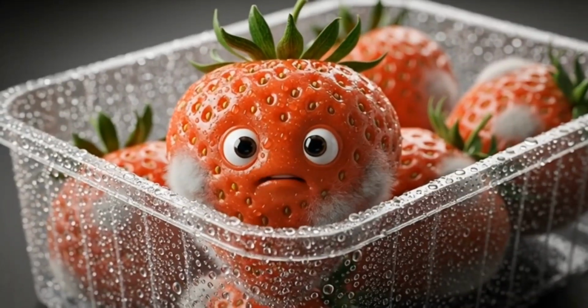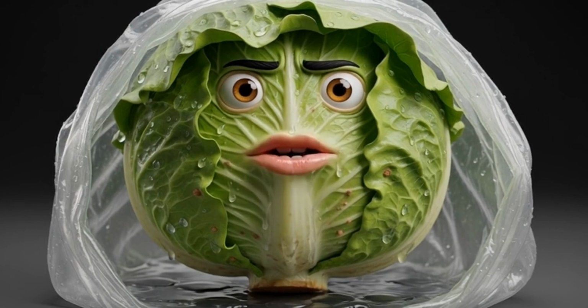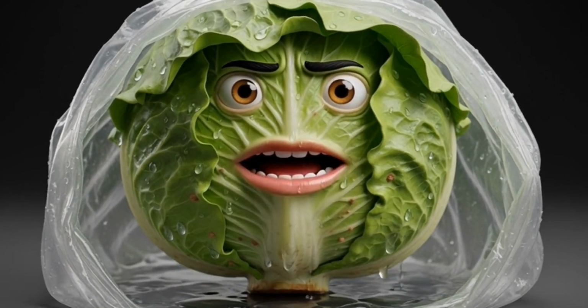I am a strawberry stored while wet. Trapped moisture encourages mold growth. I am lettuce stored wet after washing. Storing lettuce wet after washing encourages bacterial growth and rapid decay.